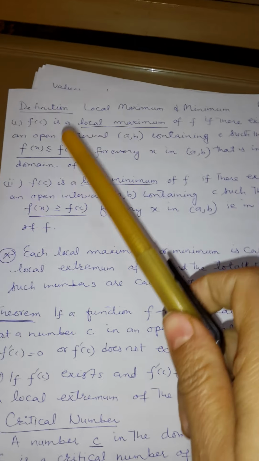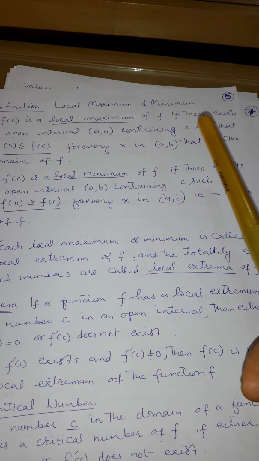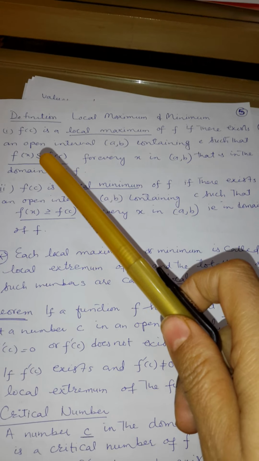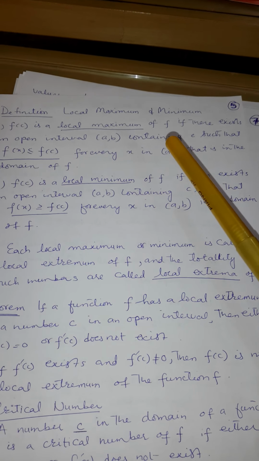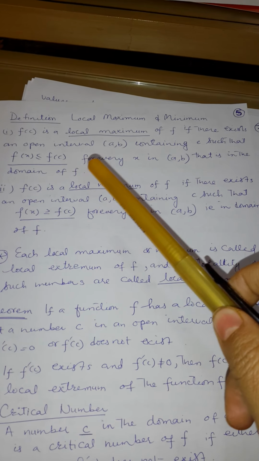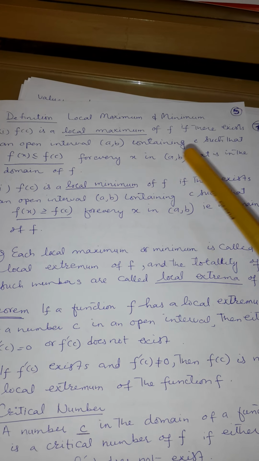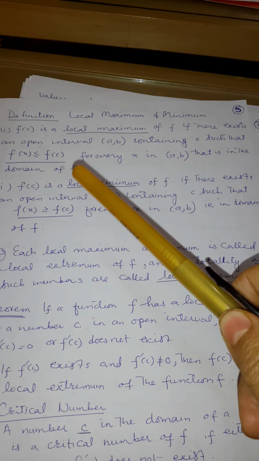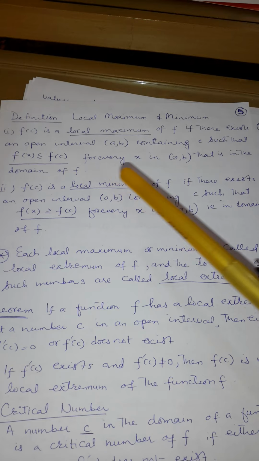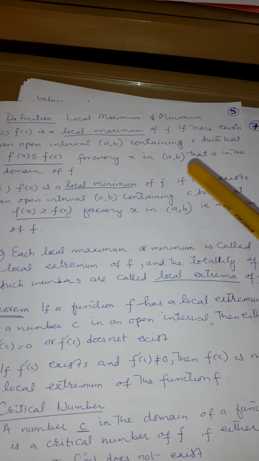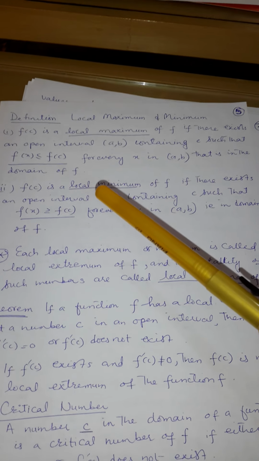We have another definition, local maximum and minimum. f of c is a local maximum of f if there exists an open interval (a,b) containing c such that f of x is less than or equal to f of c for every x in the interval that is in the domain of f.